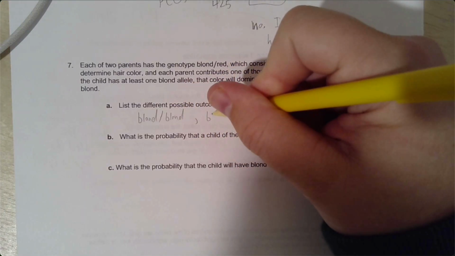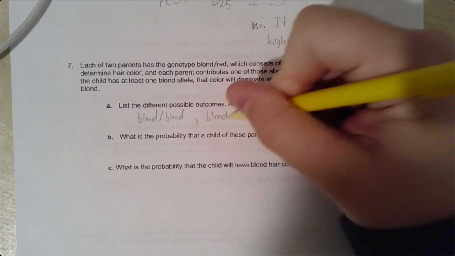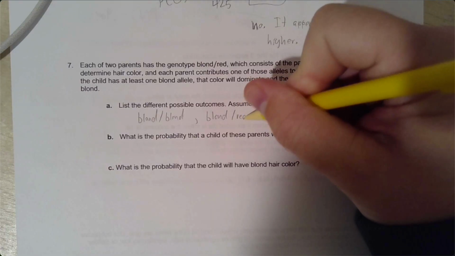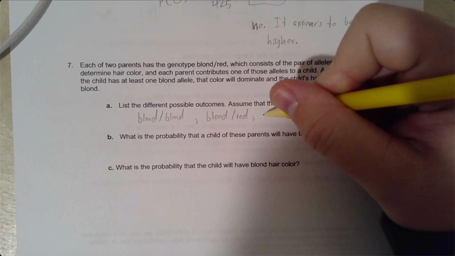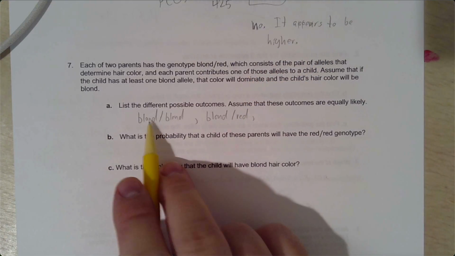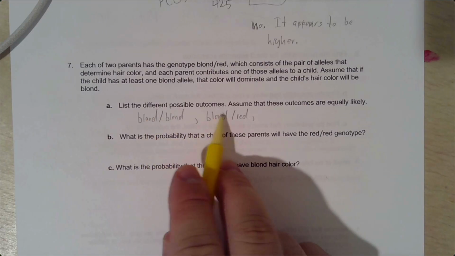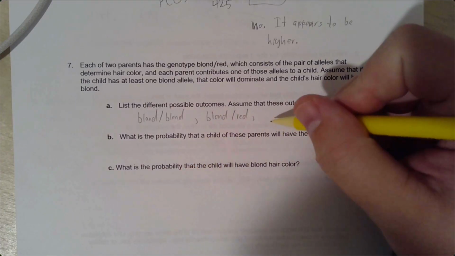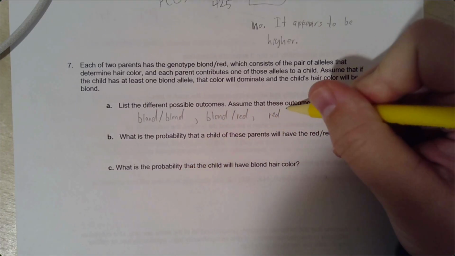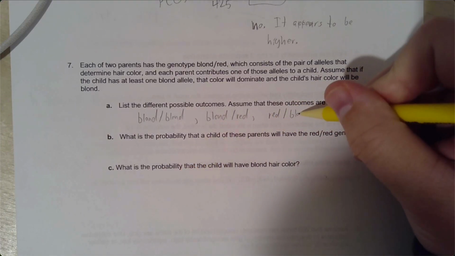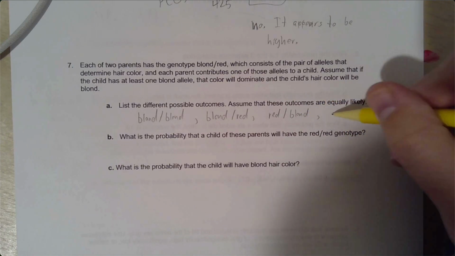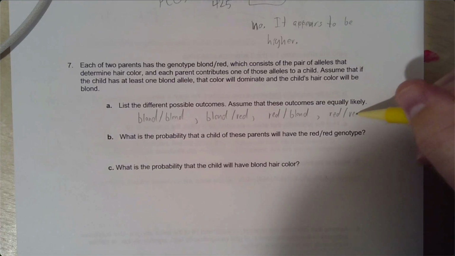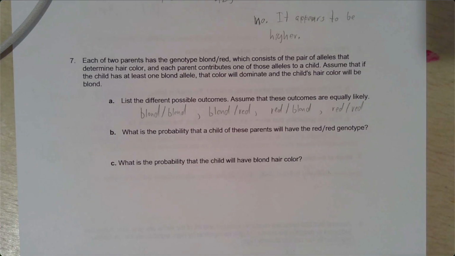Or it could be from parent 1 I gave blonde, and parent 2 I gave red. Well, it could also be that parent 1 gave red and parent 2 gave blonde. And finally, it could be that parent 1 gave red and parent 2 gave red. And those would be our 4 different outcomes. But now, here's the interesting thing.